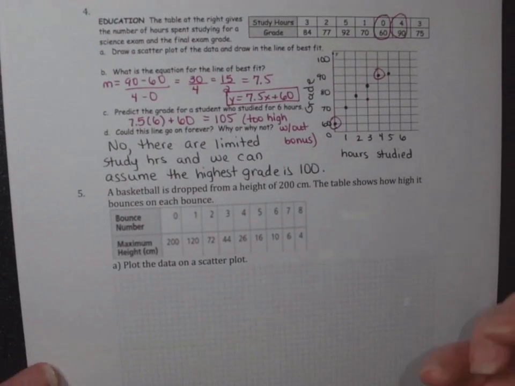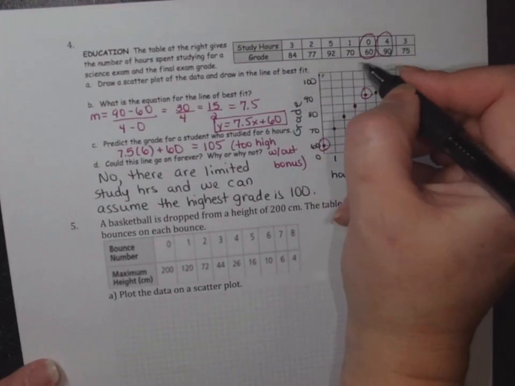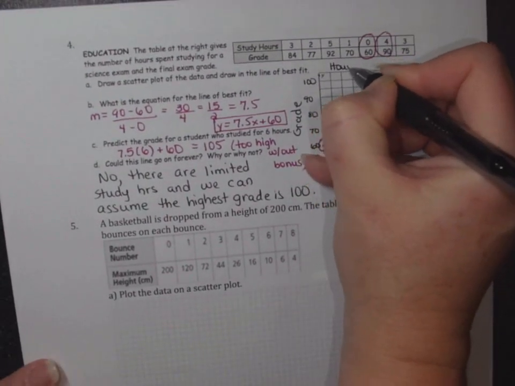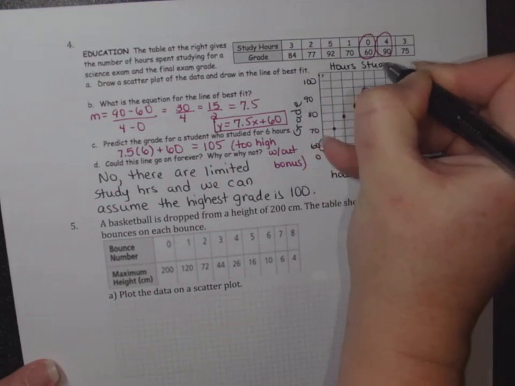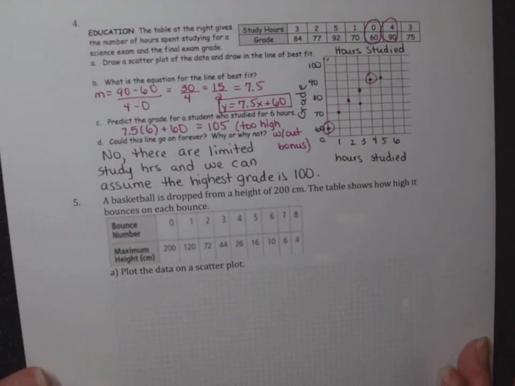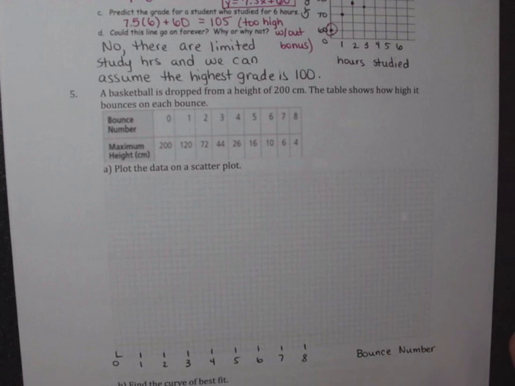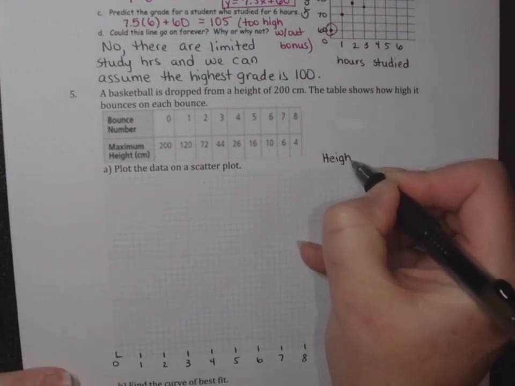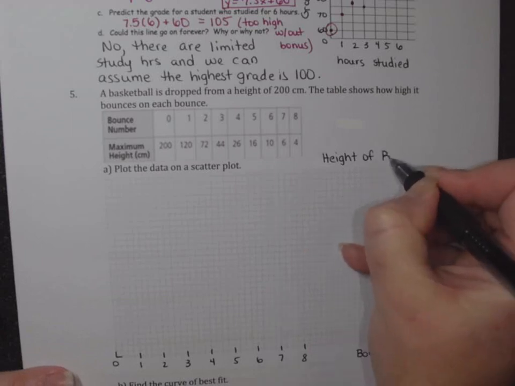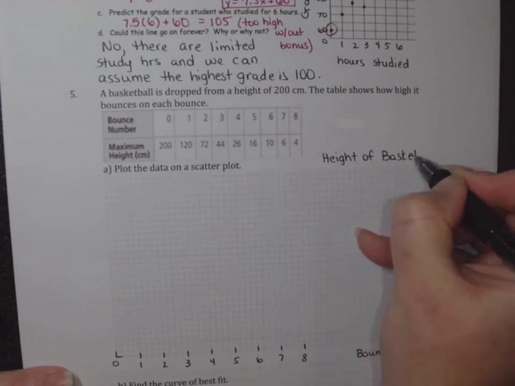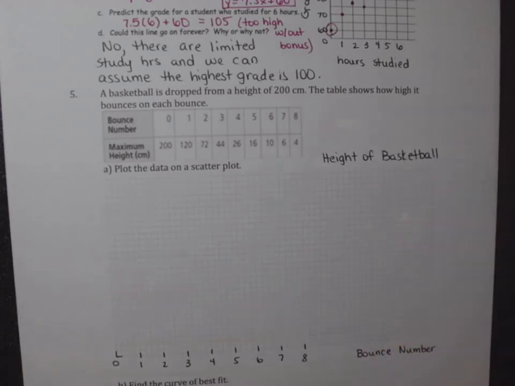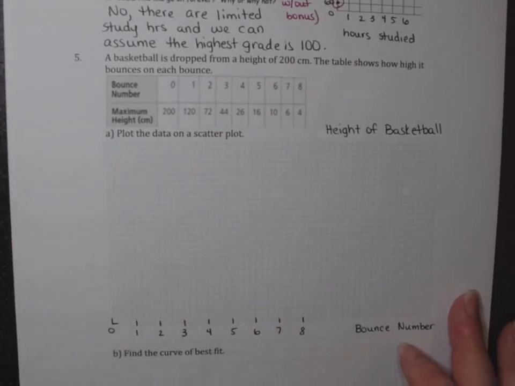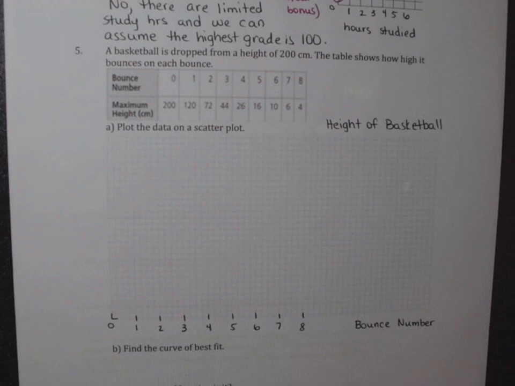Oh, by the way, up here, let's go ahead and make a title, right? So we'll say hours studied. So make sure you do that on your test here. And so the title of this one could be height of a basketball. So depending on the bounce number, and think about how that would work, right? The basketball would bounce the highest at first, and then it's going to start going down, right?